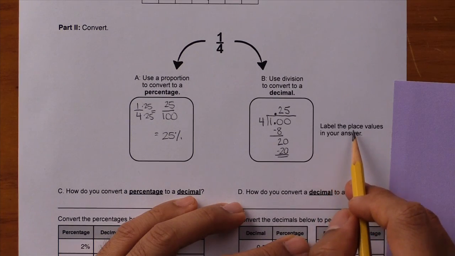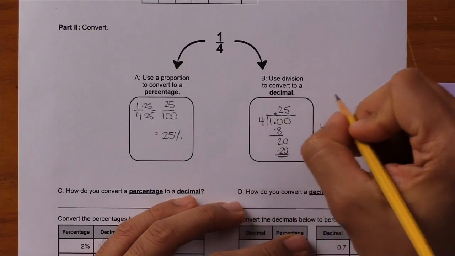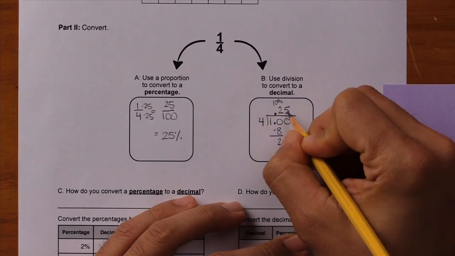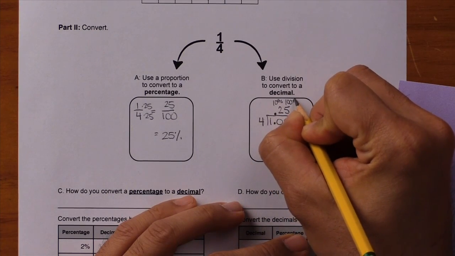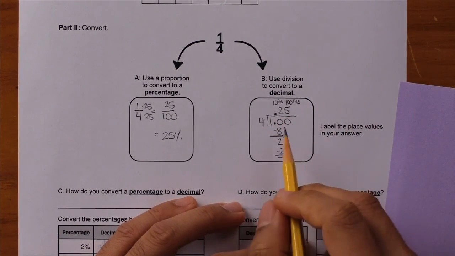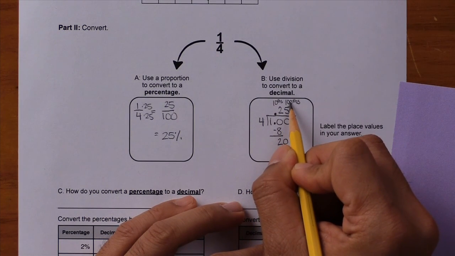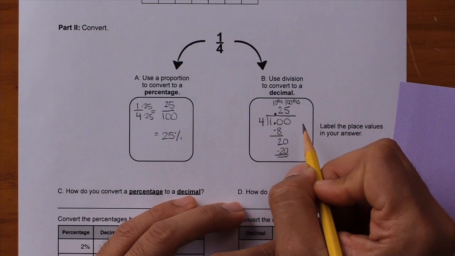And it says to go ahead and label the place values in your answer. So the 2 is in the tenths place value, write it down. And the 5 is in the hundredths place value. And that's why when you pronounce this number, since it ends in the hundredths place value, it's read as 25 hundredths.